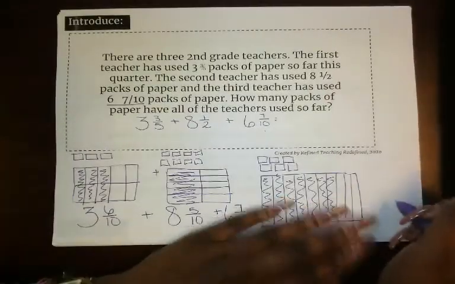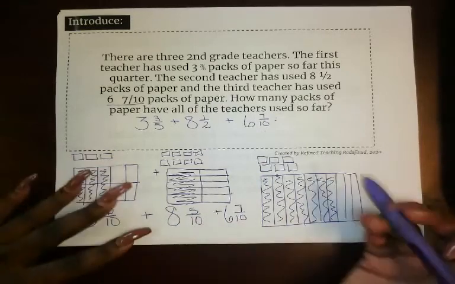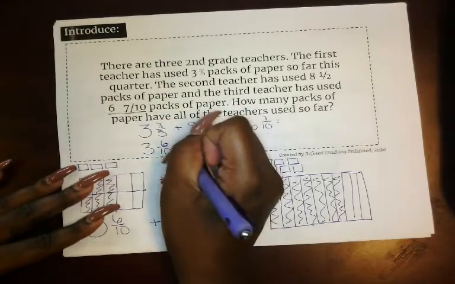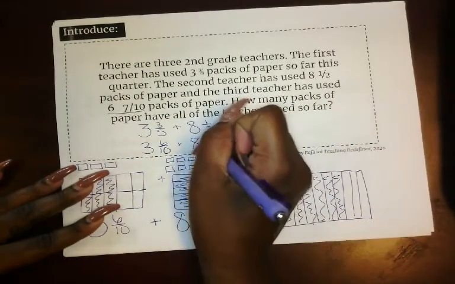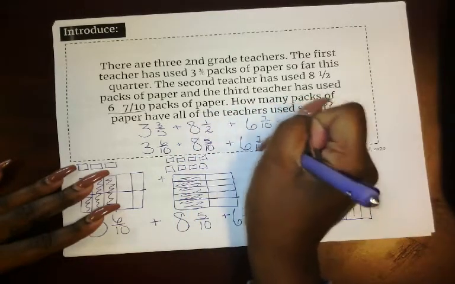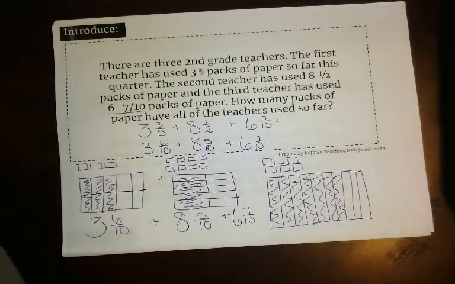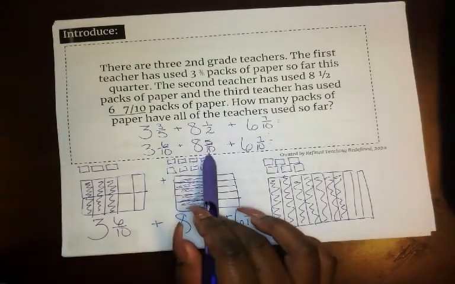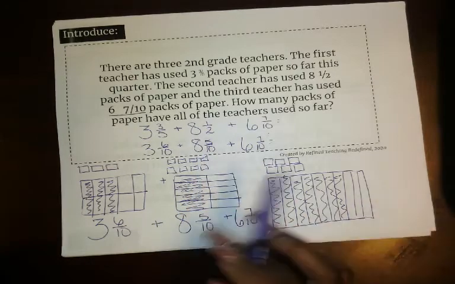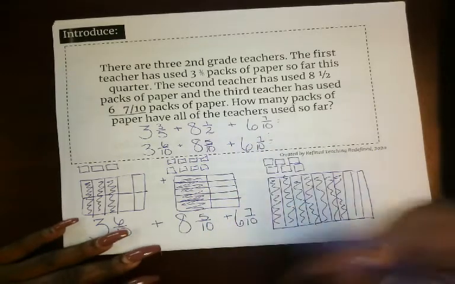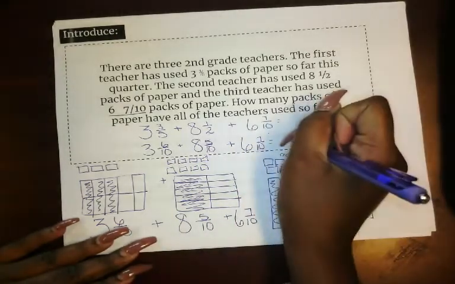So like before, I am going to add all of my fractions first. This way, if I do have to regroup, I will know it before I add all of my wholes. Starting with my fractions, 6/10 plus 5/10 is 11/10, and then 11/10 plus 7/10 is 18/10.